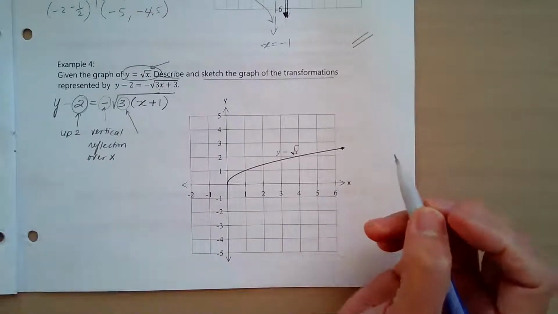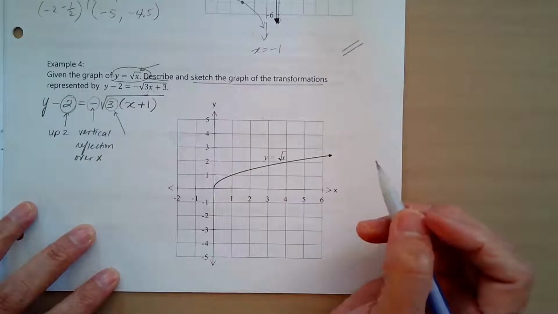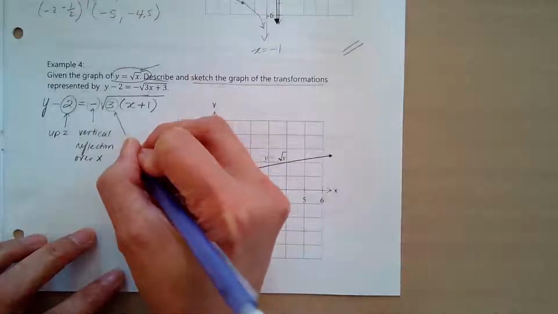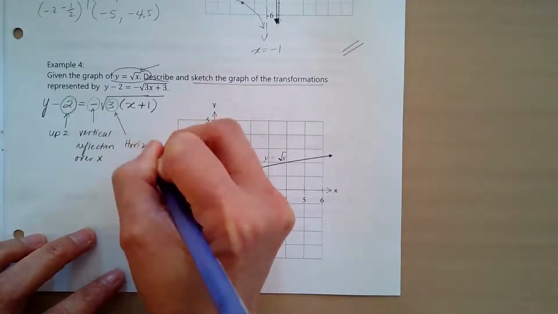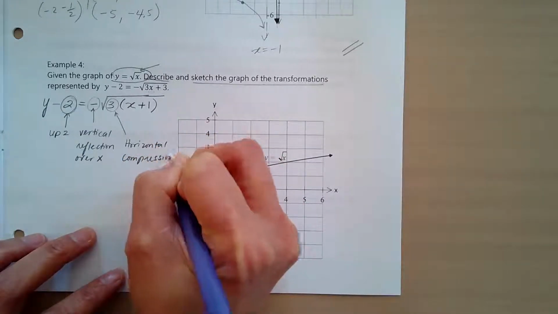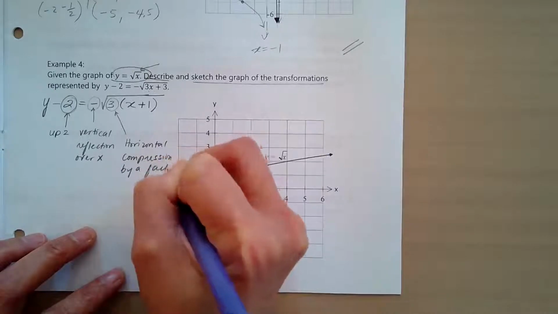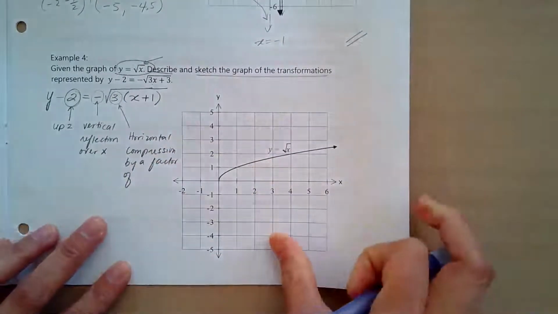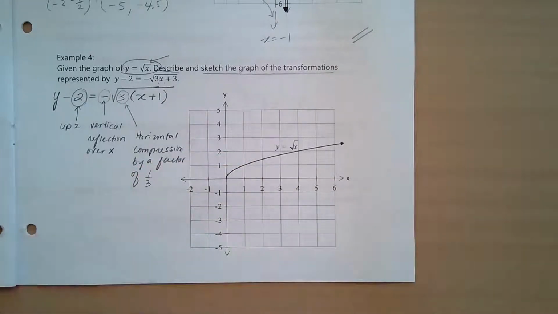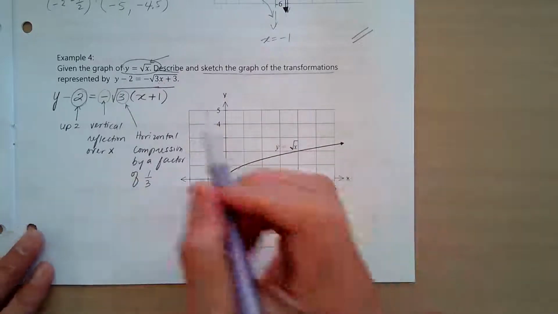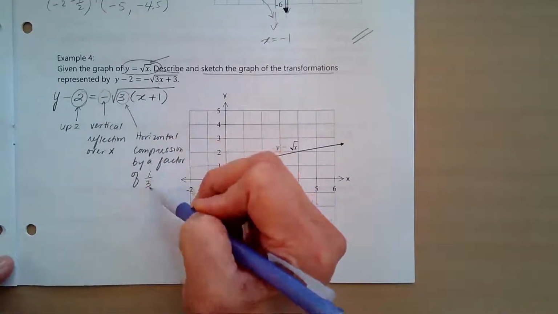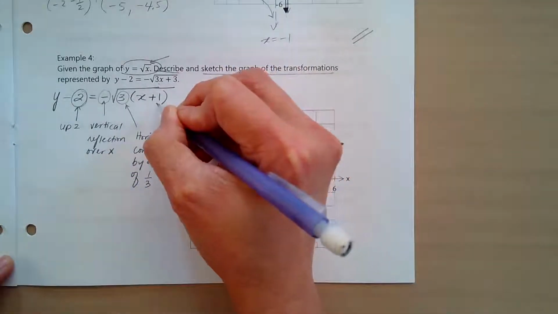It's B. Yes, it's B. The B tells us the horizontal compression or stretching. But in this case, what would it be? Horizontal compression by a factor of 1/3. Okay, is everybody okay with that? So horizontal compression by a factor of 1/3, because if this is the B, the factor would be 1 over B. And then what happens here?